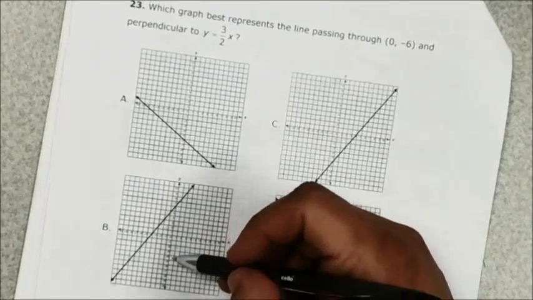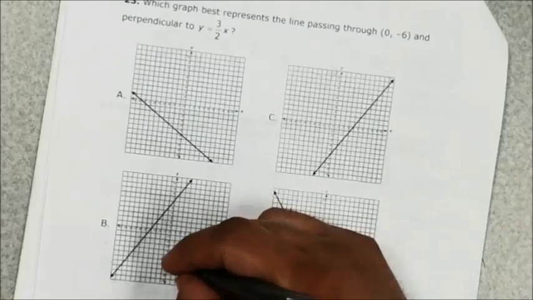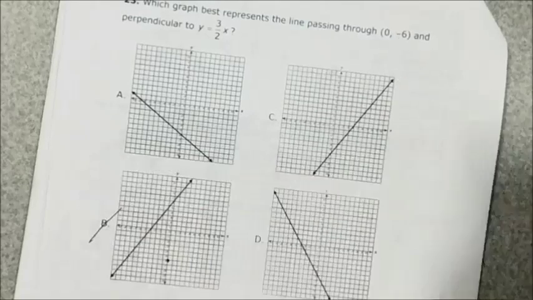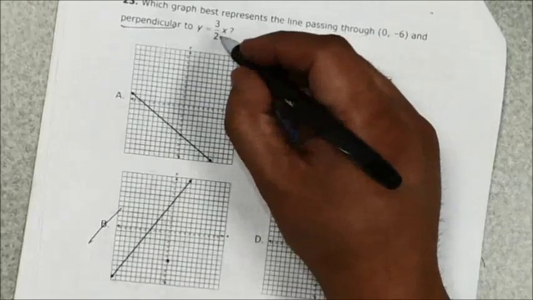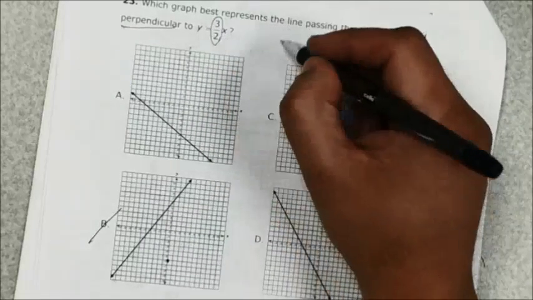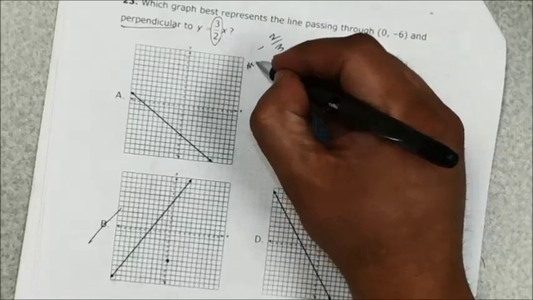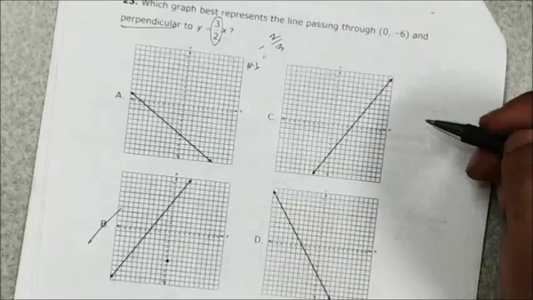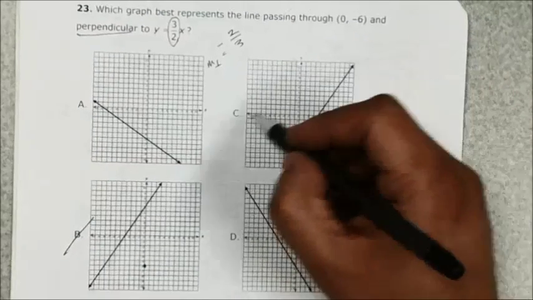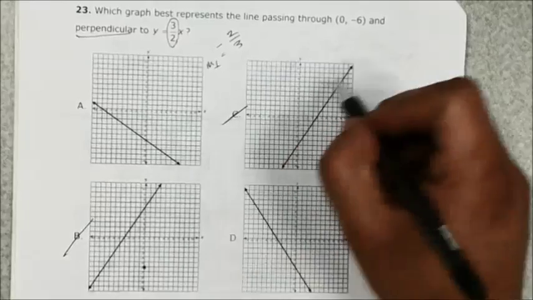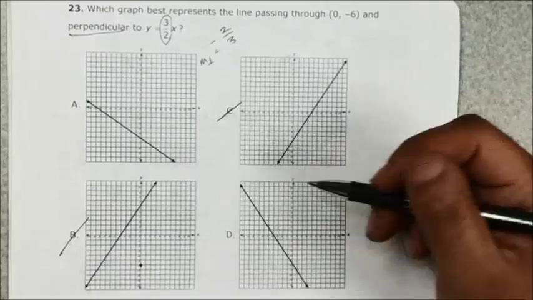0, -6 would be down here. And B doesn't, so I can take that out. The other thing that I'm looking for is perpendicular. That means I look at the slope, which is 3/2, and I want to flip it and change the sign. So my perpendicular slope is going to be -2/3, which means C is out because this is going to have a positive slope on it. So I can automatically eliminate that.